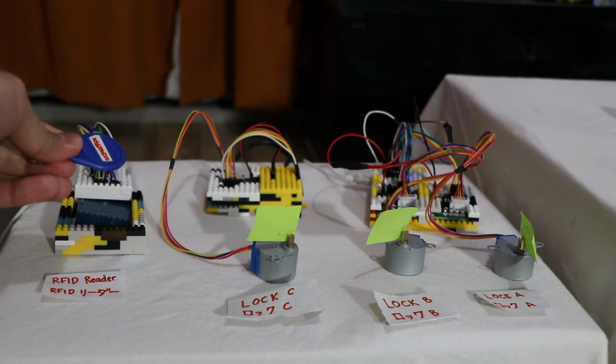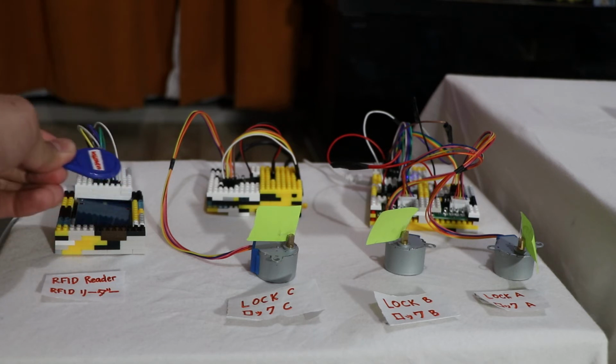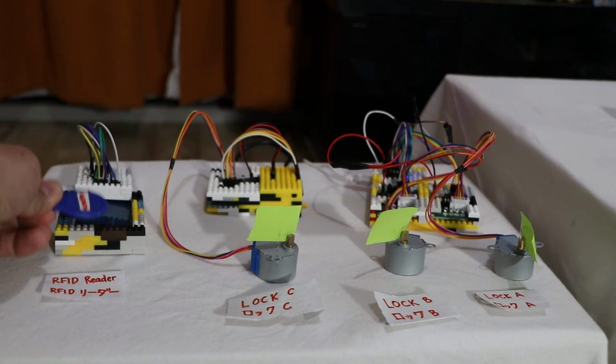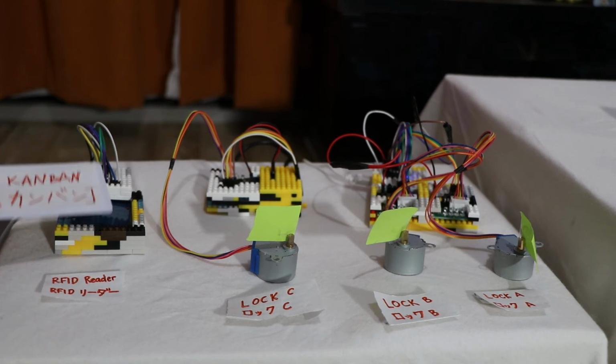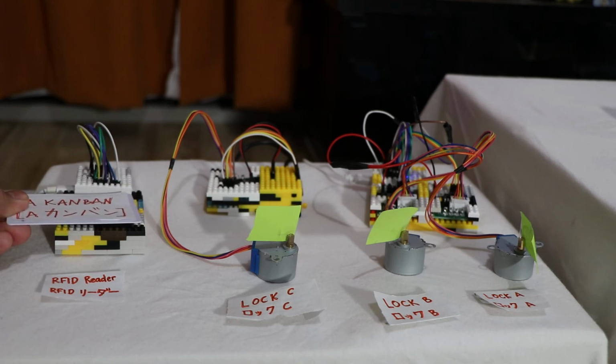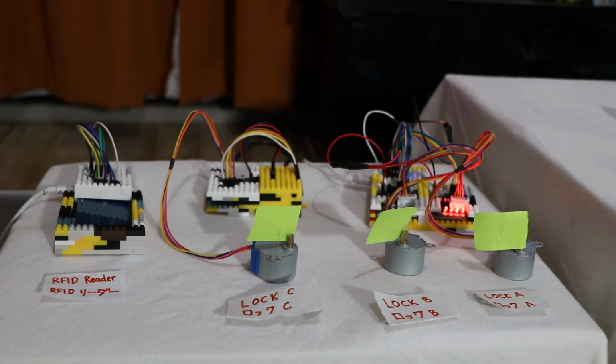So I tap the B Kanban to the RFID reader. It will not open lock B, because this system does not allow the operator to take two types of jig at the same time. So I need to return A first, and then I can open B.